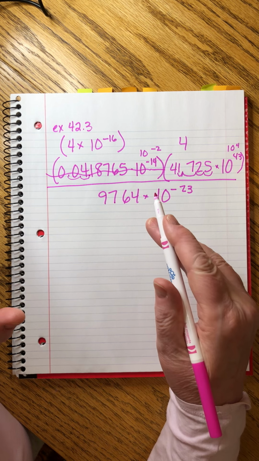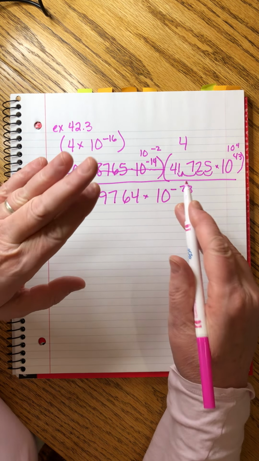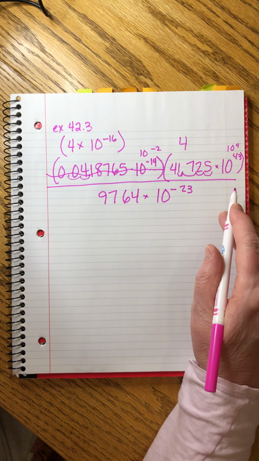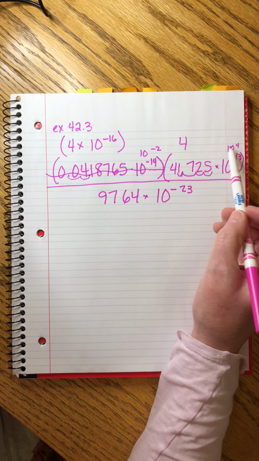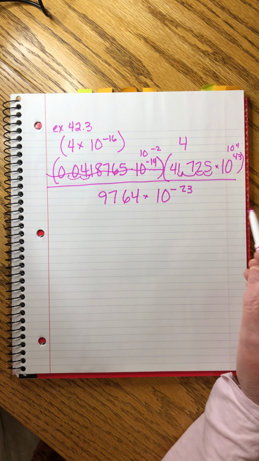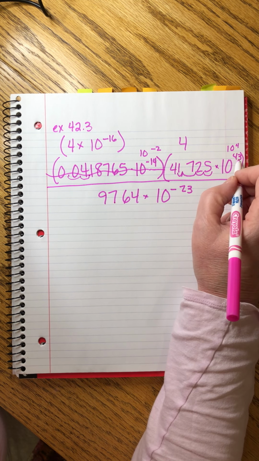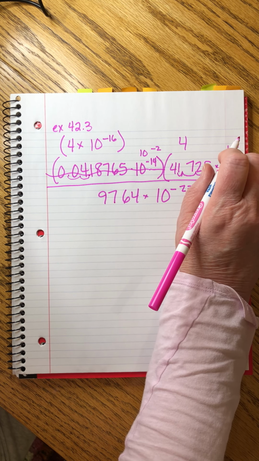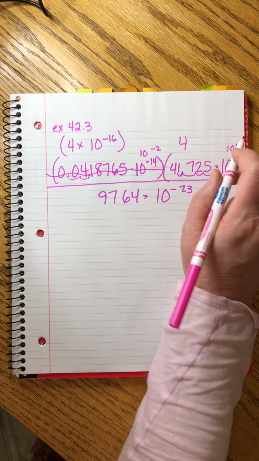I'm expecting you to carry more of this work in your head at this point. If you need to write it out in more detail, that's fine, but I'm trying to show you just sort of like a note system for combining. Okay, this is 10 to the 4th, that's the 43rd, so this is 10 to the 47th.